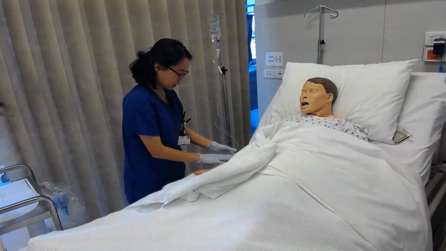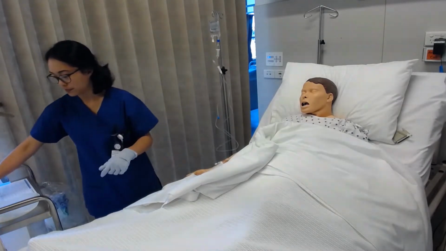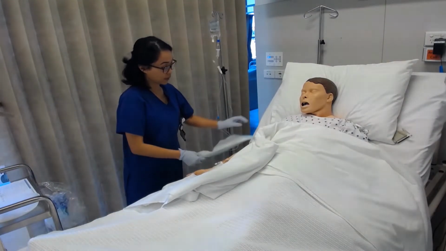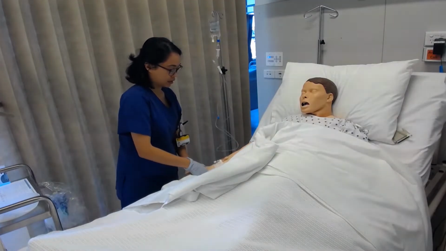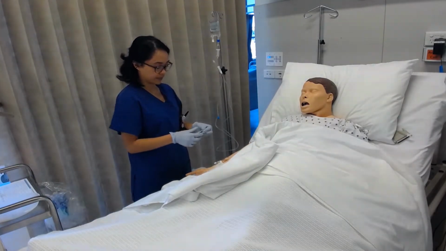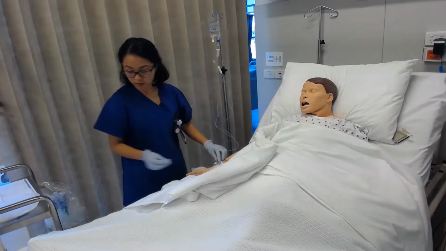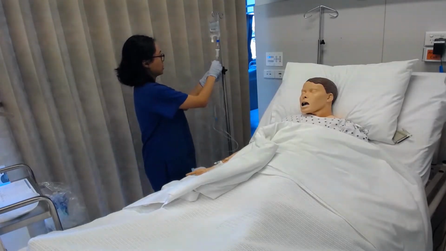I'm now donning non-sterile gloves in order to assess the IV cannula site and its patency. I'm going to show you a couple of different angles when it comes to assessing the IV site and swabbing it with an alcohol wipe and connecting the IV tubing.